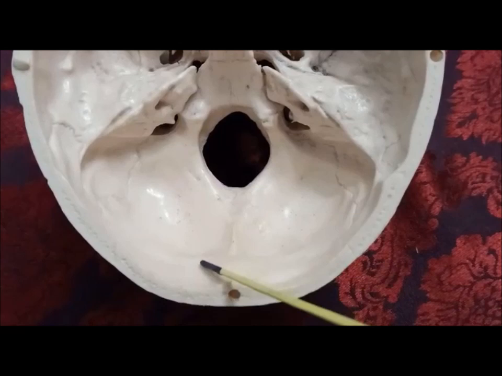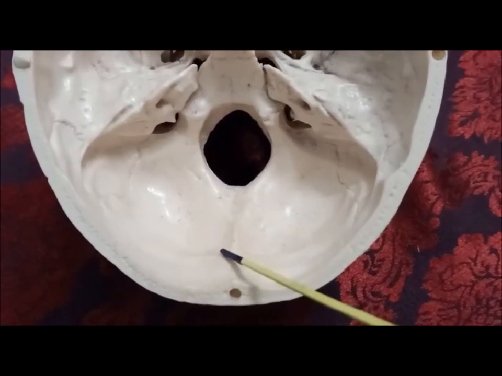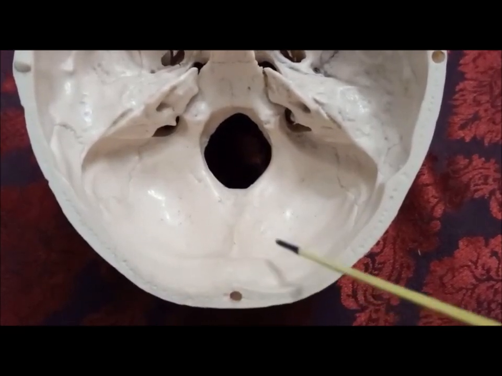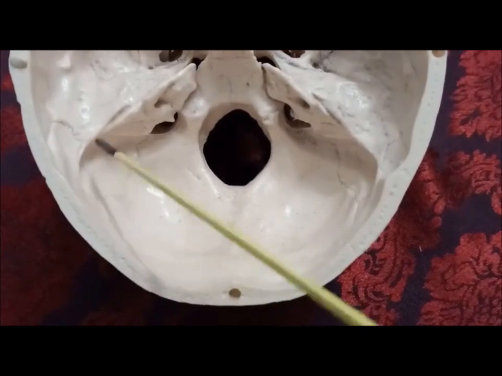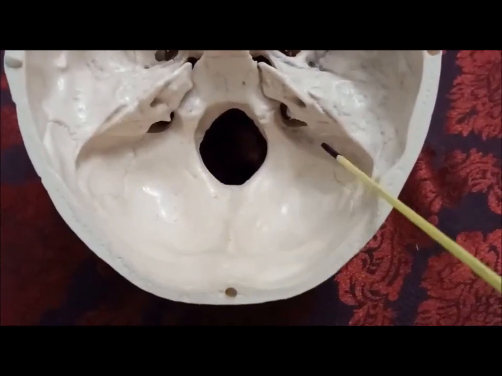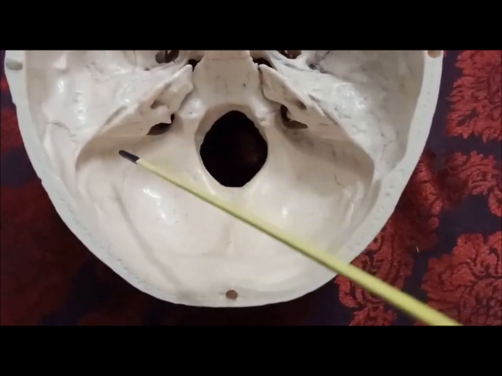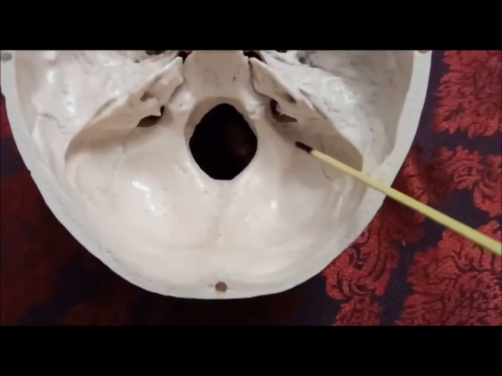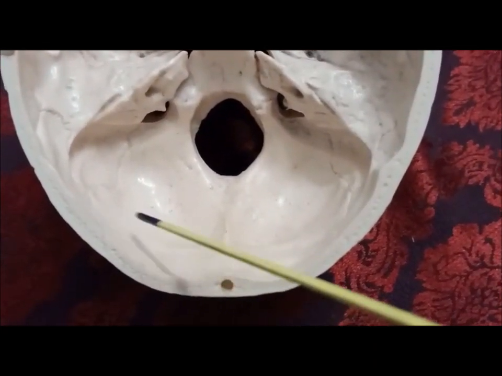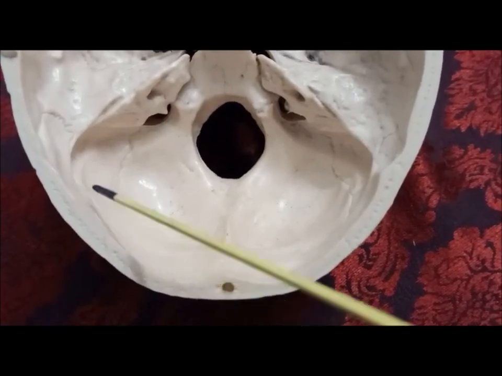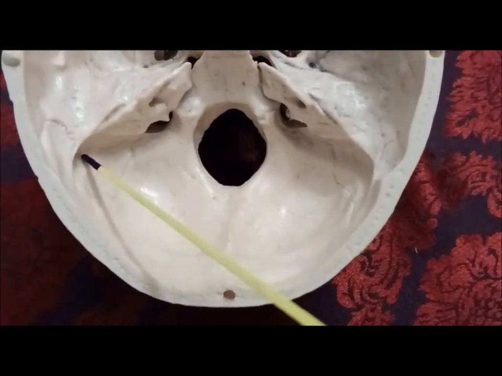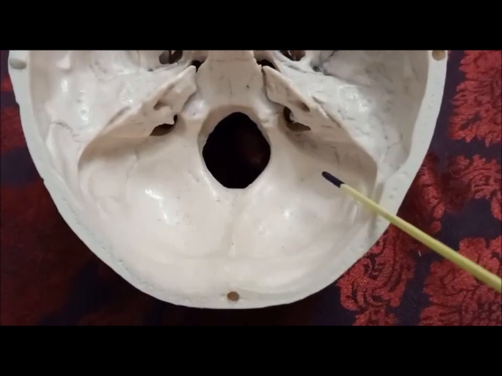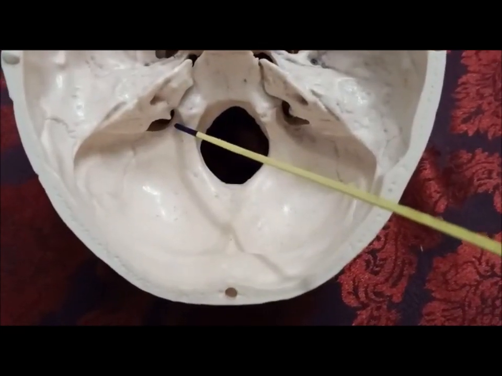On each side, from the internal occipital protuberance, a sulcus is running. This is called as transverse sulcus, and it lodges the transverse sinus. This one is the sigmoid sulcus. The sigmoid sulcus is continuation of the transverse sulcus, okay, and the transverse sulcus lodges the transverse sinus and sigmoid sulcus lodges the sigmoid sinus. Transverse sinus is formed by tentorium cerebelli and drains into right and left sigmoid sinus.